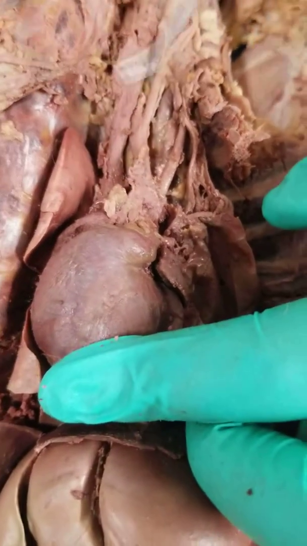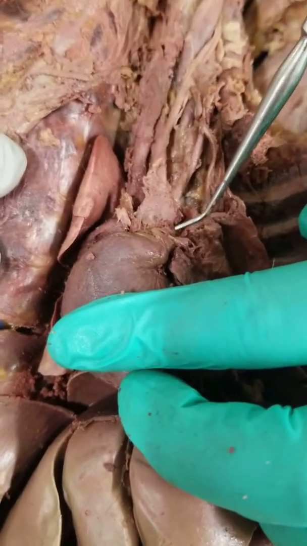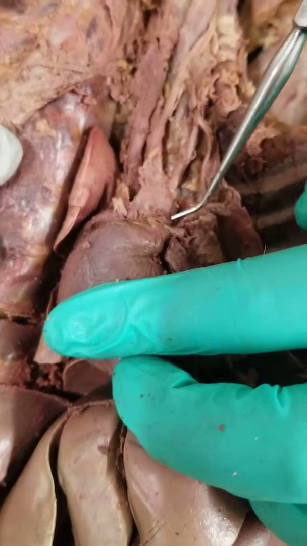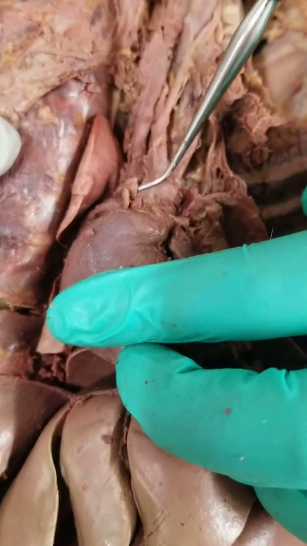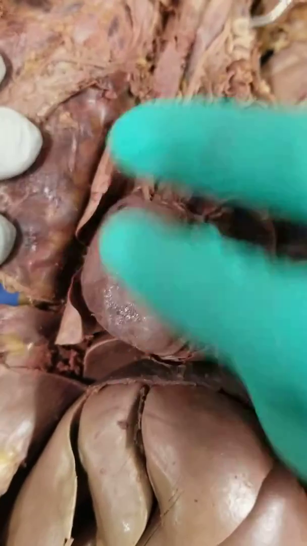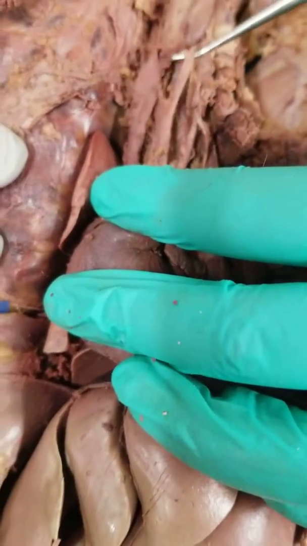Now we're going to go to the aortic arch. The aortic arch is the pathway between the ascending and descending aorta. And now we're going to end with the brachiocephalic artery, which supplies blood to the right arm, head, and neck.